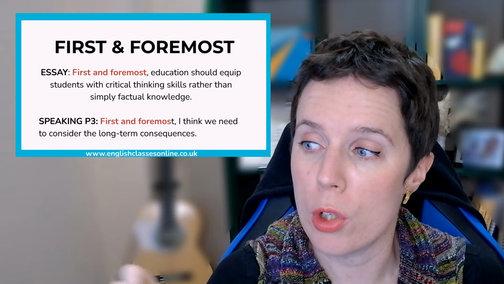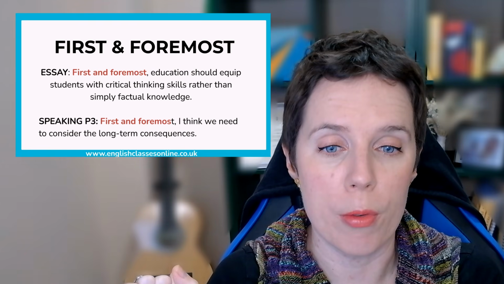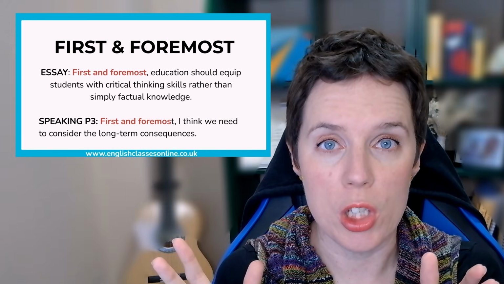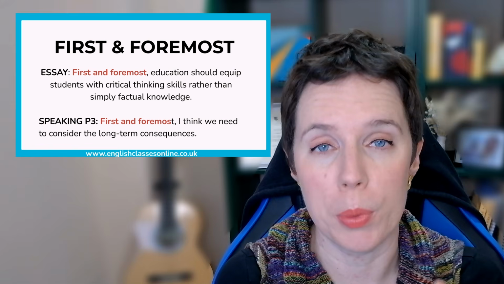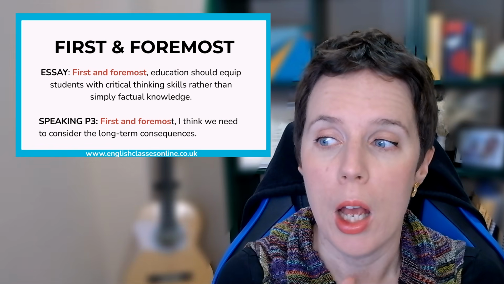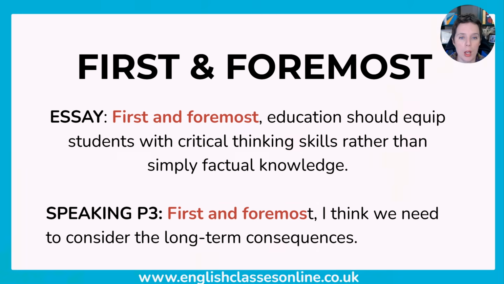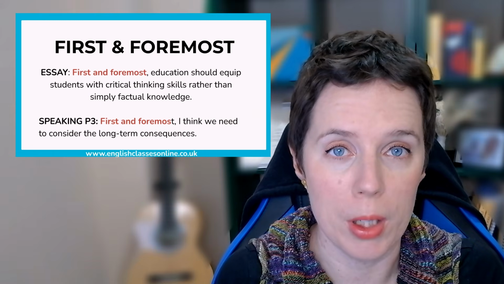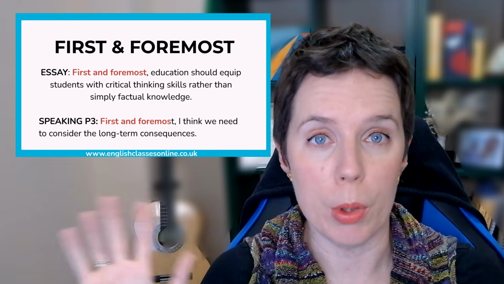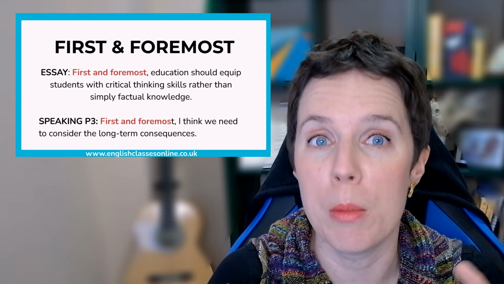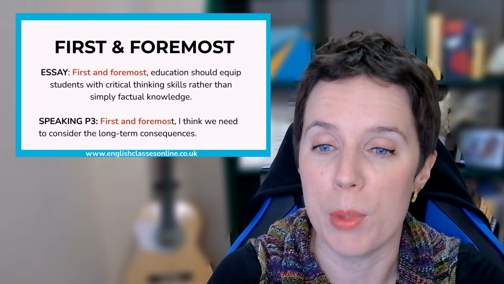You can also use it in your speaking part 3. Let's say in your speaking part 3 for Cambridge C2, you have to talk about 3 different points, right? This is your long turn. So when you're starting your first point, you can say: First and foremost, I think we need to consider the long-term consequences of X, Y, Z, whatever your topic might be. So that's it, really simple. First and foremost, that's our first binomial. I've got 9 more binomials for you that are going to be really useful.